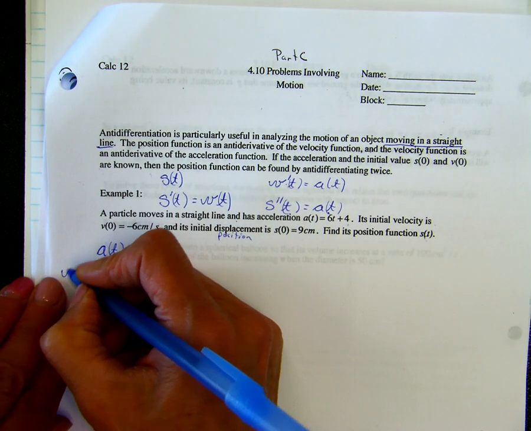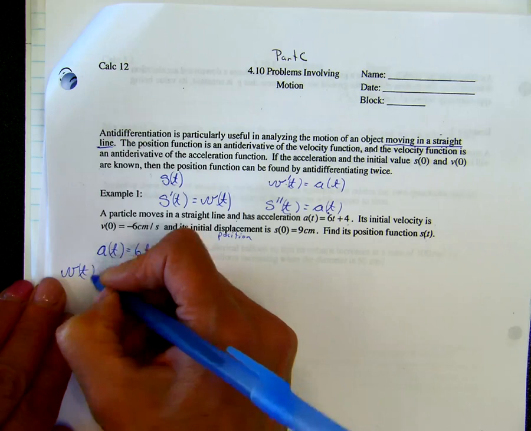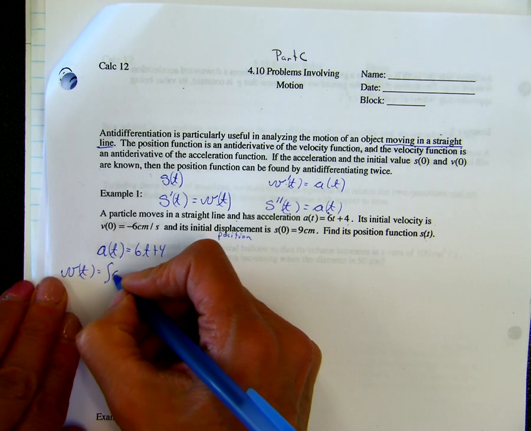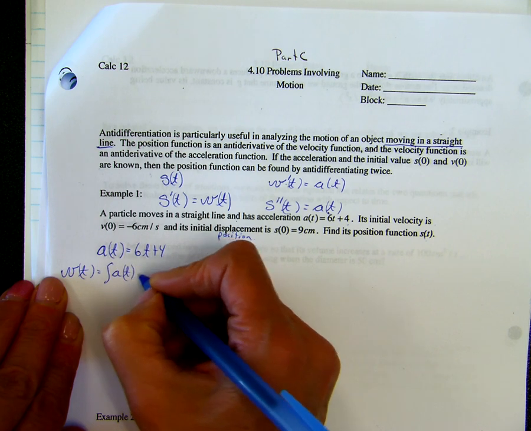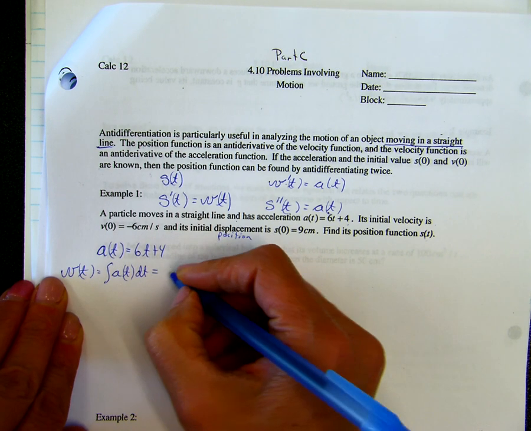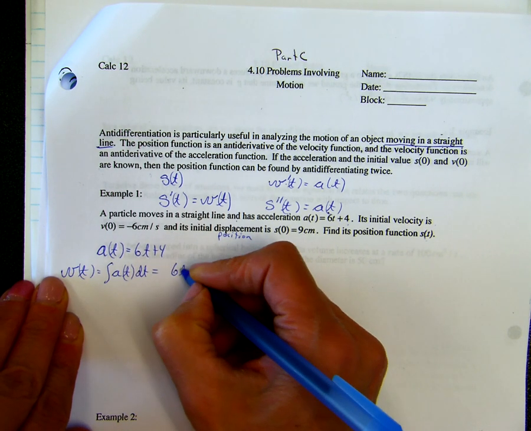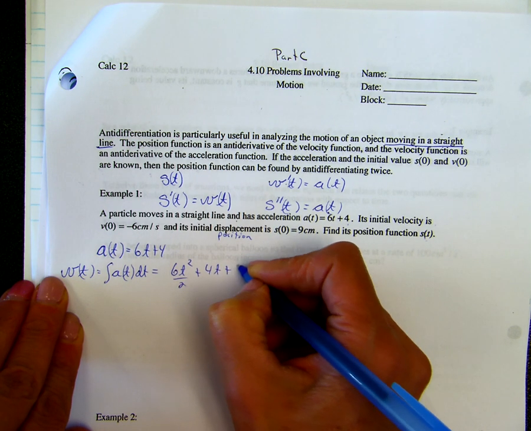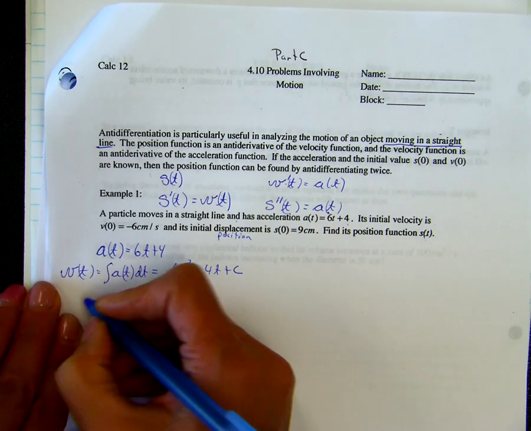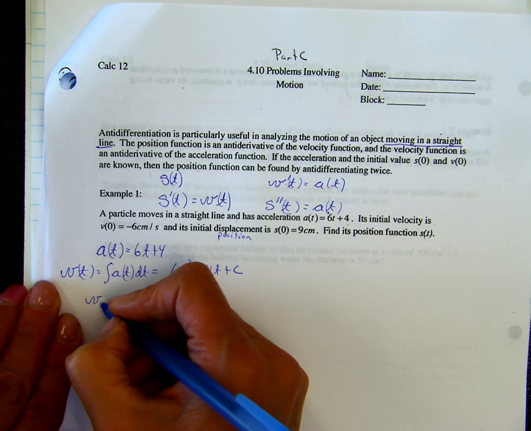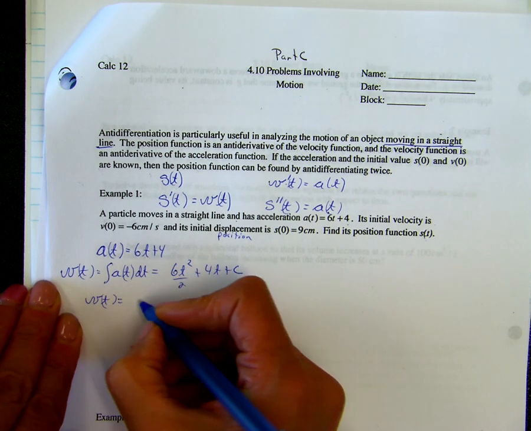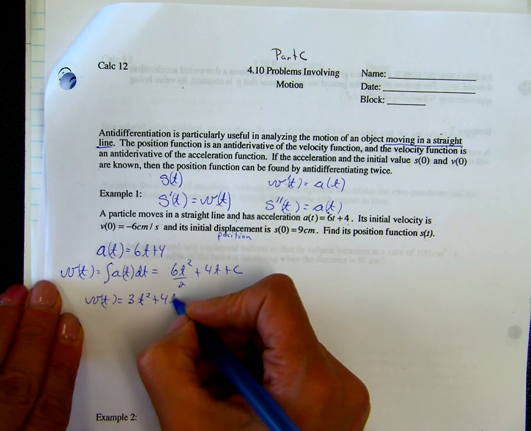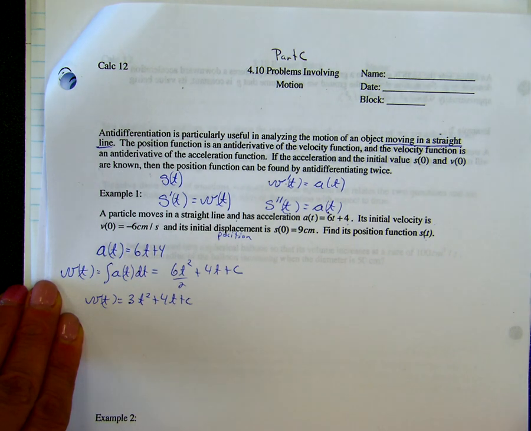What's velocity at t? Well, velocity at t is the antiderivative of acceleration at t. That is 6t squared over 2 plus 4t plus a constant. So my velocity at t is 3t squared plus 4t plus c.